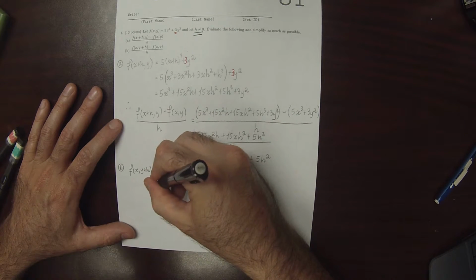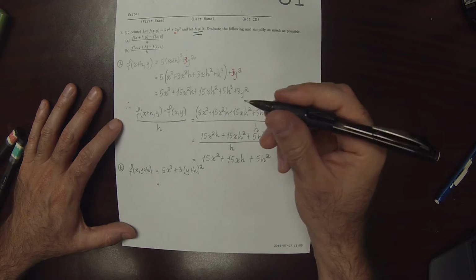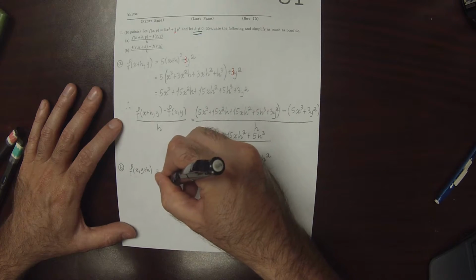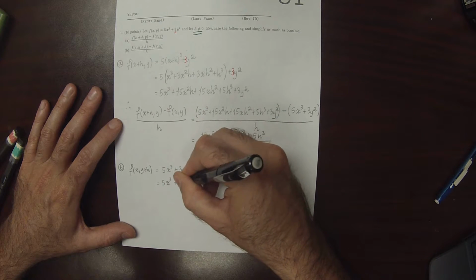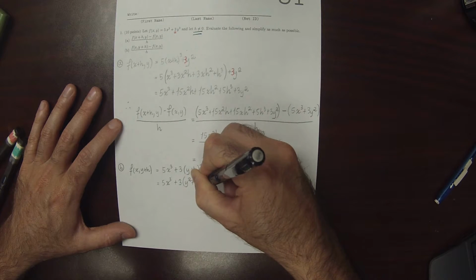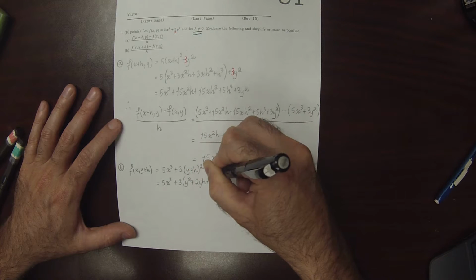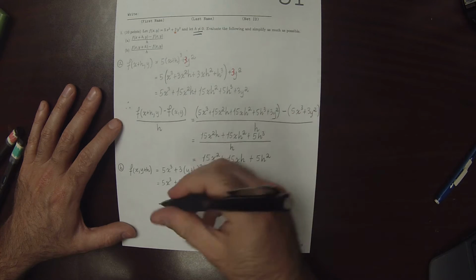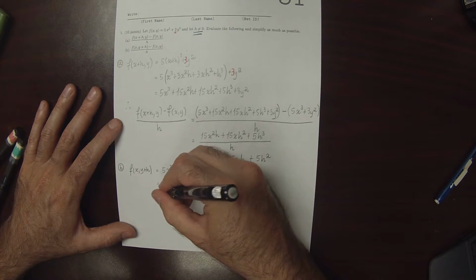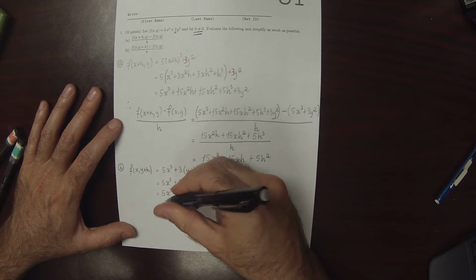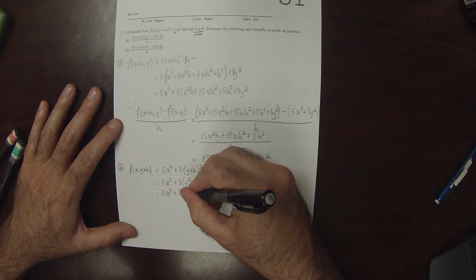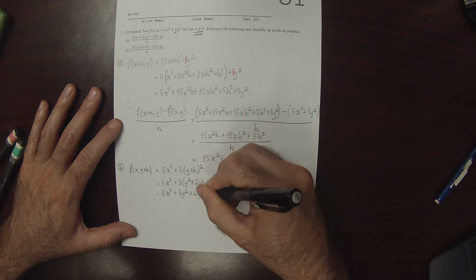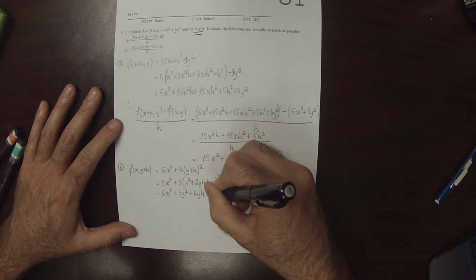So this would be 5x cubed plus 3 times y squared plus 2yh plus h squared. So this is 5x cubed plus 3y squared plus 6yh plus 3h squared.